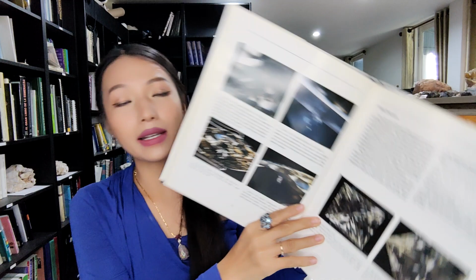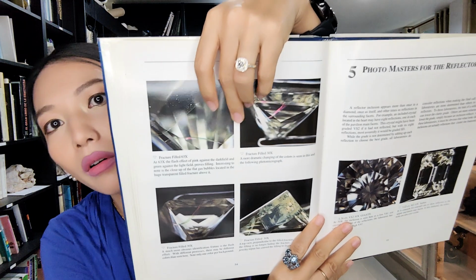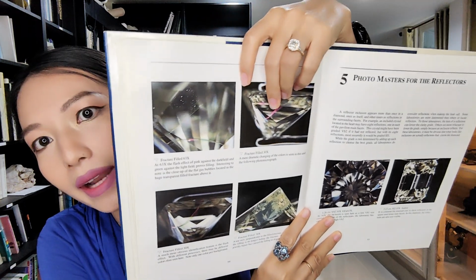It's not allowed in natural diamond, okay, because it's just one thing that helps the diamond look good. But if they sell it as natural, no enhancement, then you have to consider and you need to know. This one, fracture filling also shows blue flash, pink, red like this, okay, the flash effect. And photo reflection.